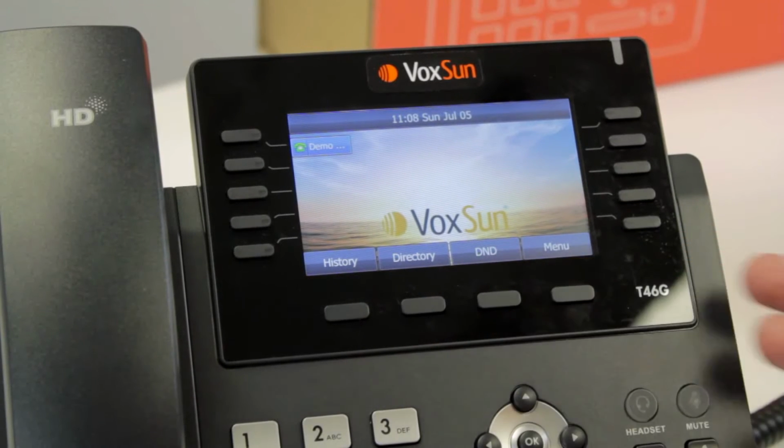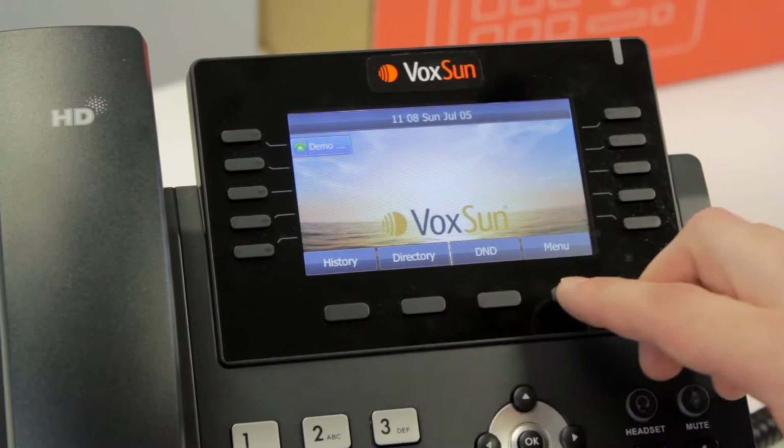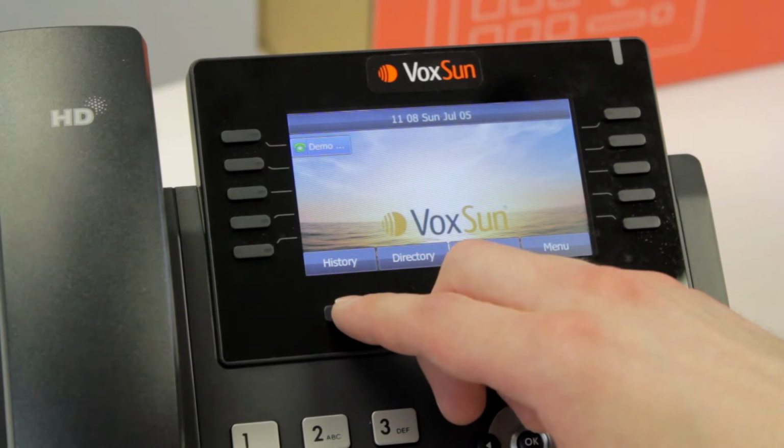Though I'm using this color model to show you and demonstrate the features, the functions are the same, whether you have a black and white phone or even the touchscreen model. So the four most important buttons are the ones near the bottom of the screen. The first one shows us the history of the calls.